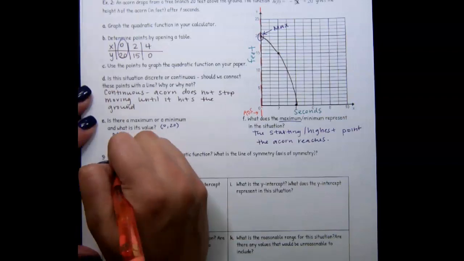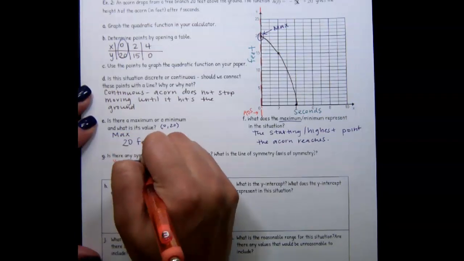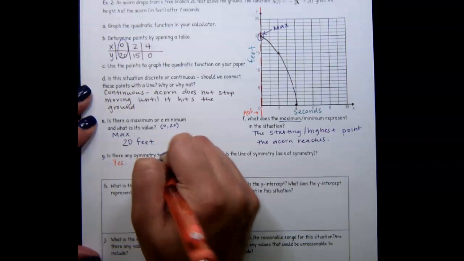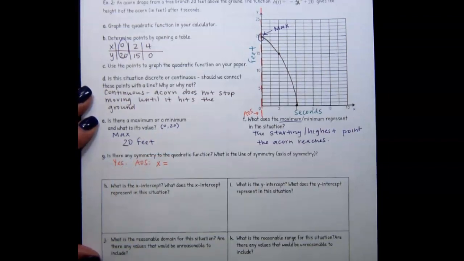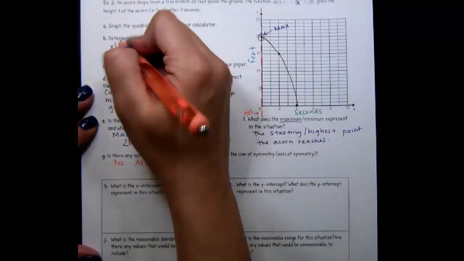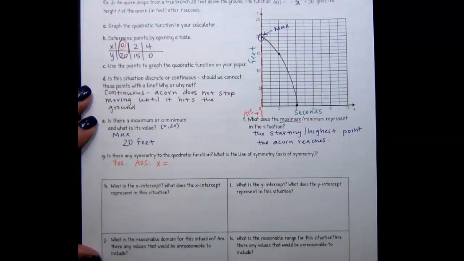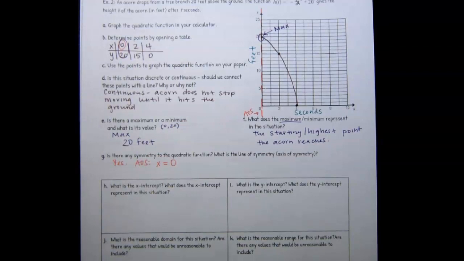Well, the axis of symmetry, so is there symmetry? Yes, there is symmetry. And the axis of symmetry is going to be x equals my x value of the maximum, which is 0. So the equation for the axis of symmetry is x equals 0.